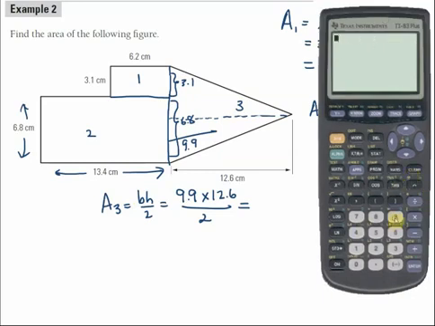So we got 9.9 times 12.6. Then divide by 2. 62.37. And again, it's centimeters squared.